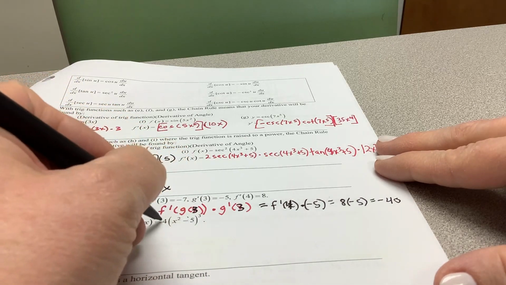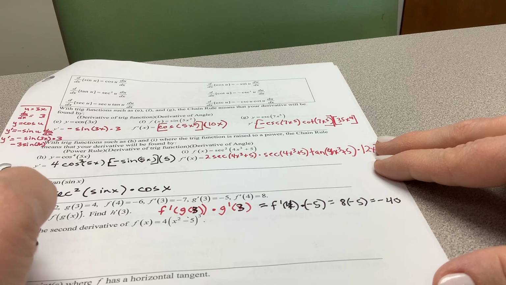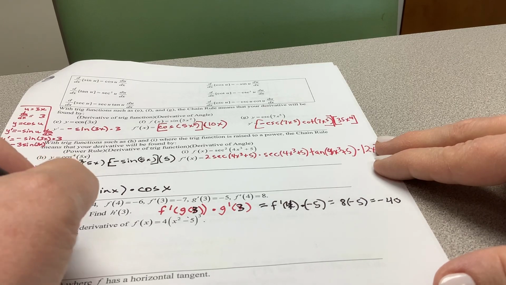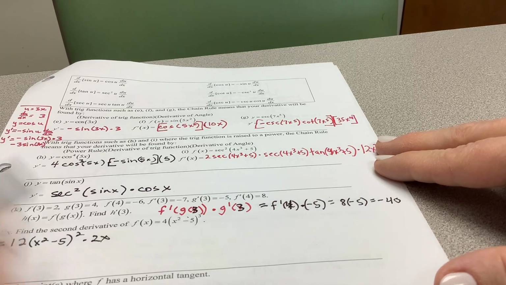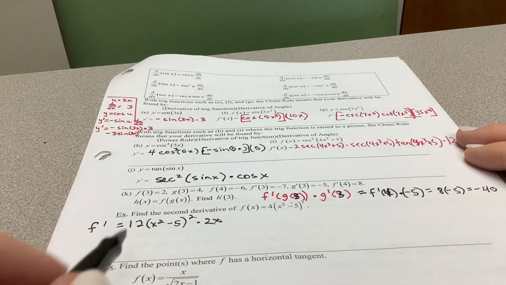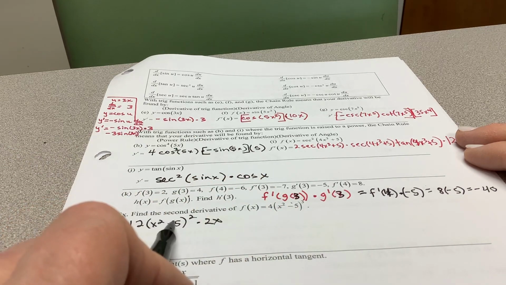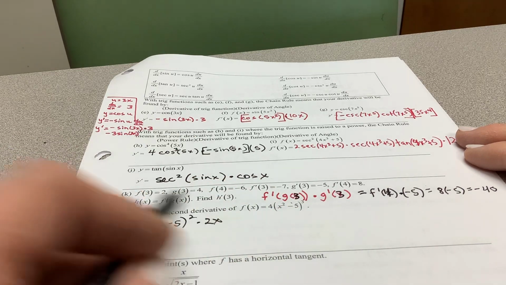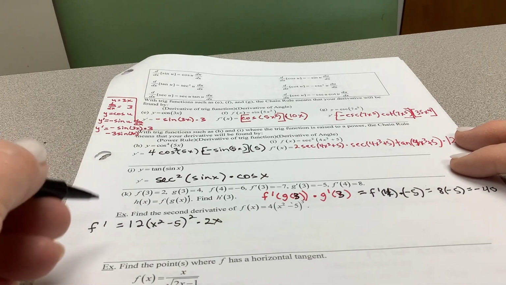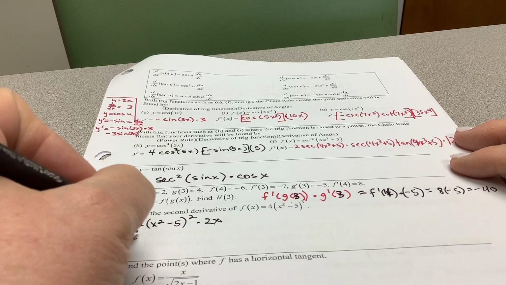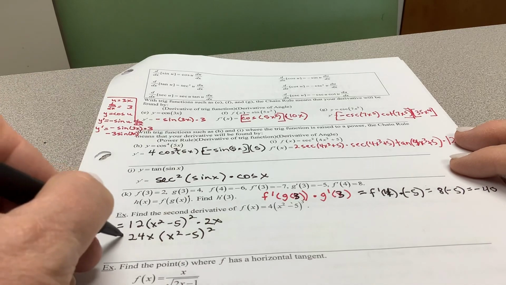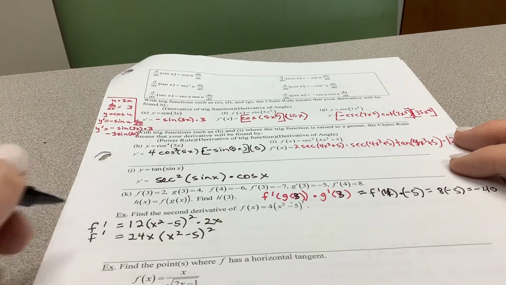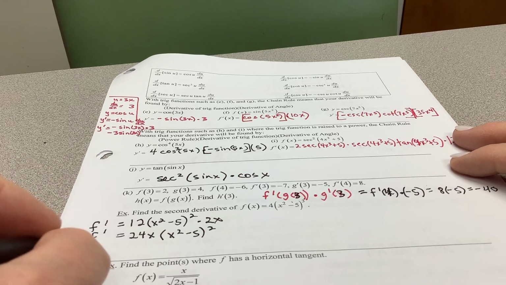All right, this would be 3 times 4 is 12 times this thing on the inside squared times the derivative of the inside, which is 2x. This is the first derivative. I want the second derivative, which means that, okay, so that again was 12 times the derivative of the inside. If I have to take another derivative, I probably want to rewrite this as 24x times x squared minus 5 squared. That way I only have to deal with 2 different things multiplied. So this would then be the second derivative.